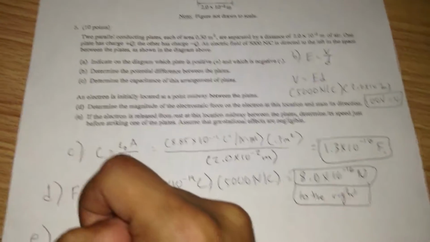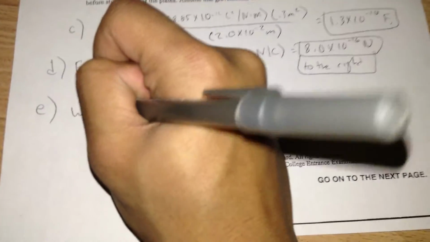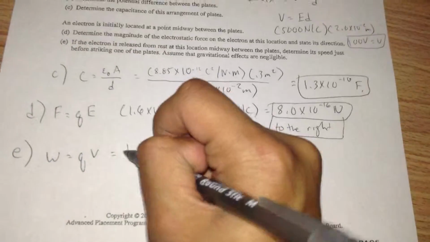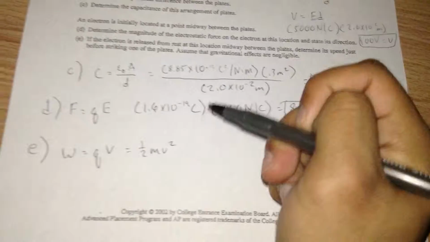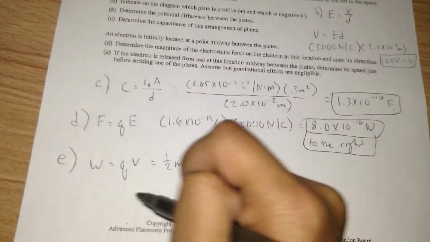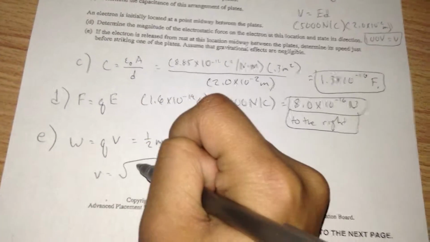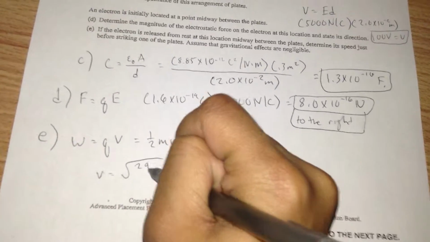So we're going to have work is equal to QV, which is also equal to half mv squared. When you manipulate that, you get v is equal to the square root of 2QV over m.